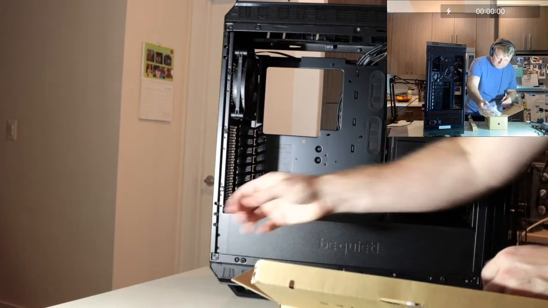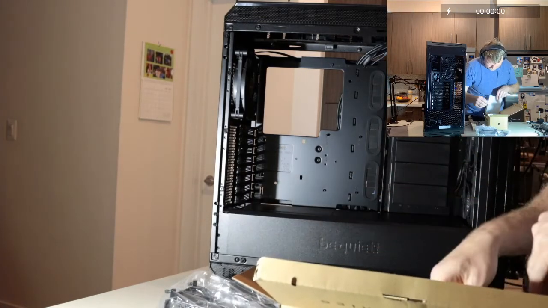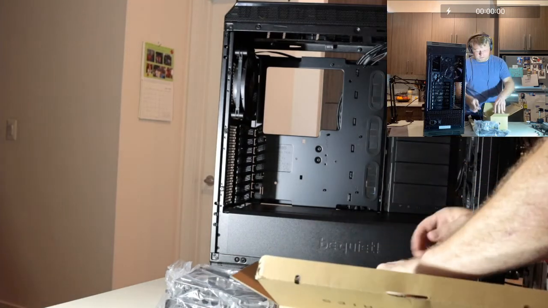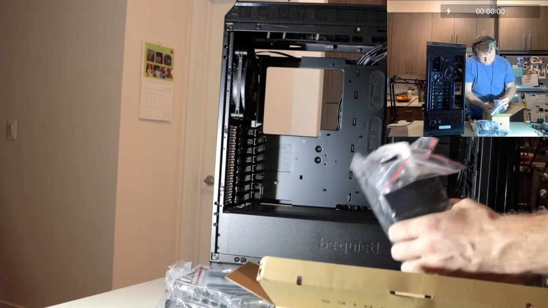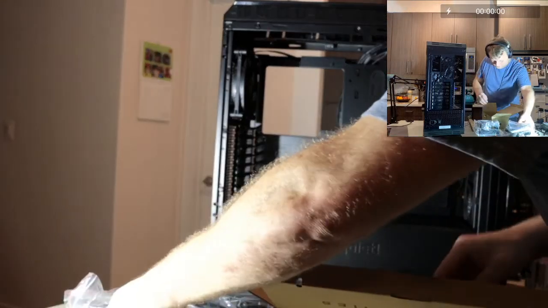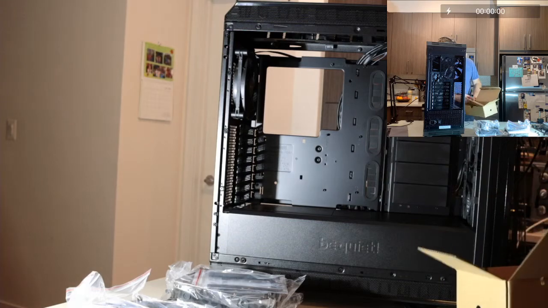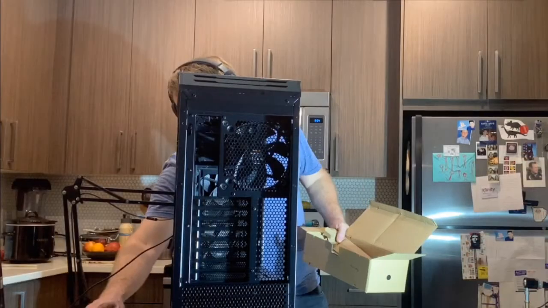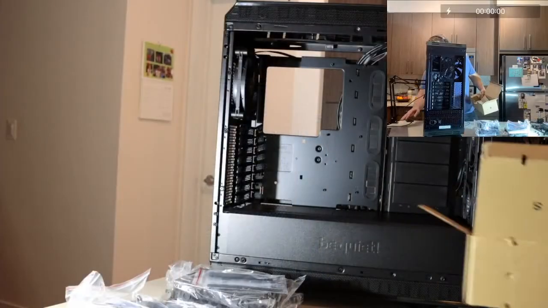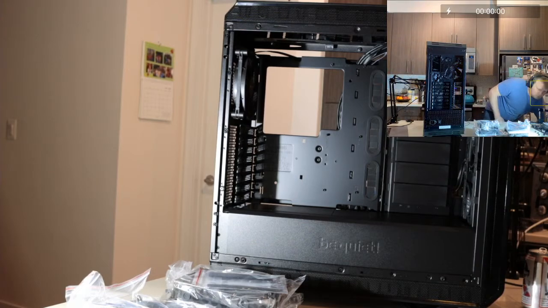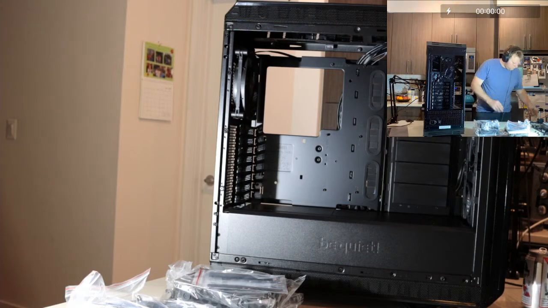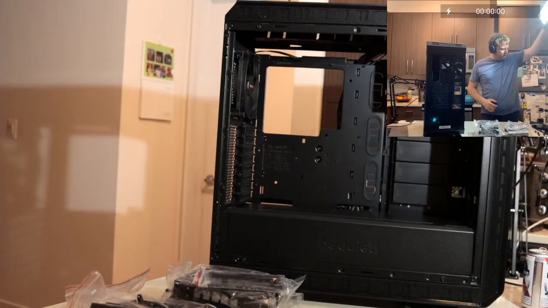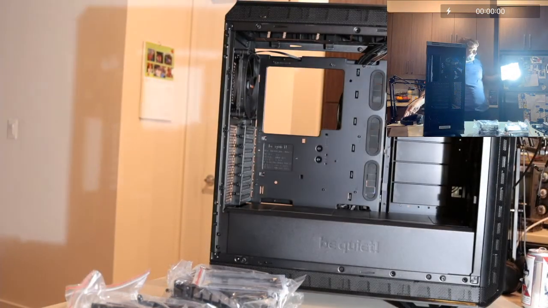Oh my god, there's so many screws. It's gonna be rough, to say the least. I'm sweating. See what I can do with this thing.